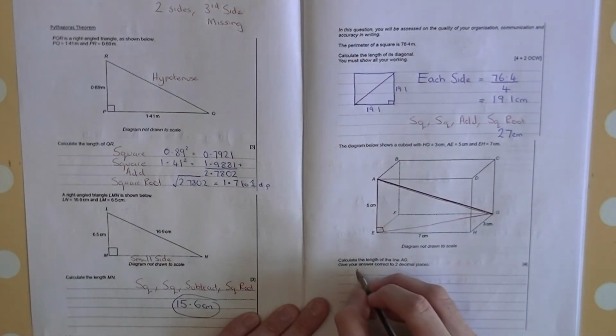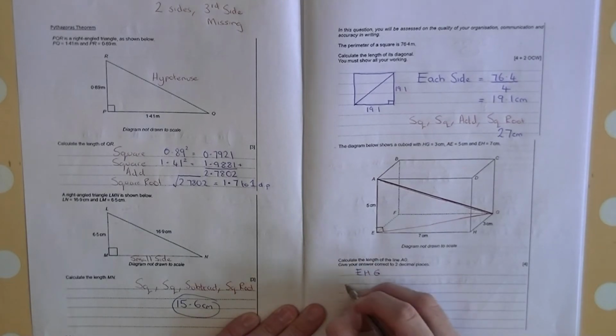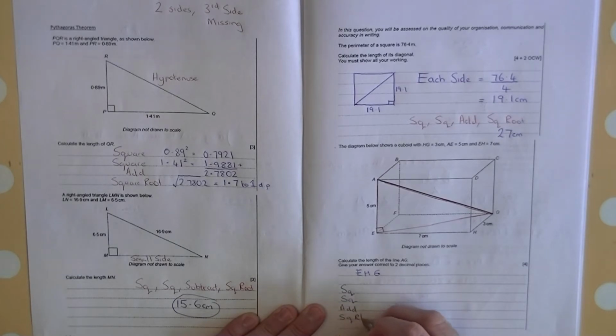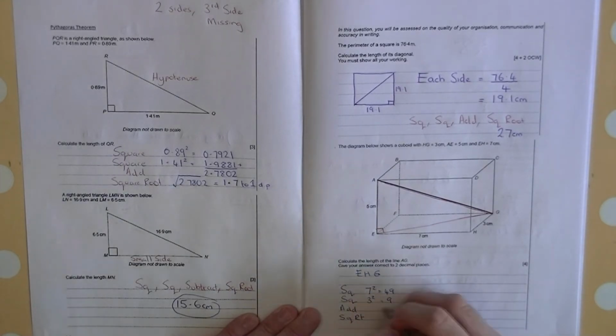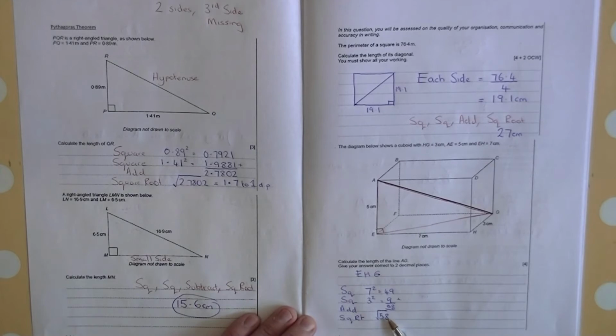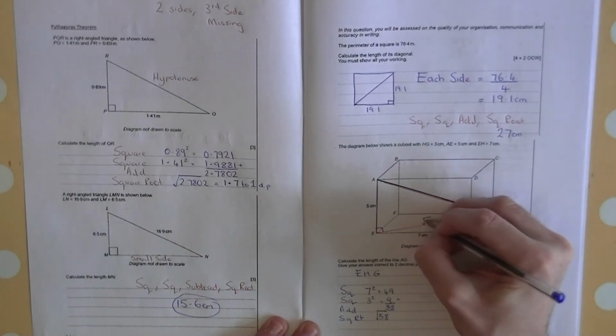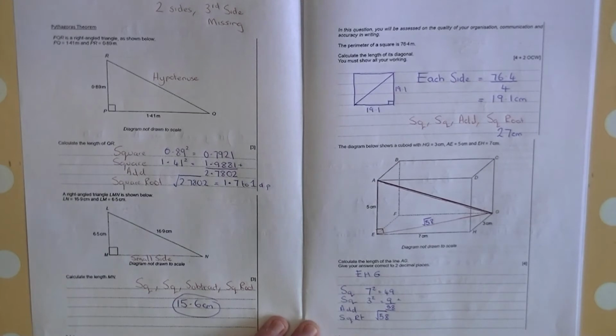So, using triangle EHG, square, square, add, square root, okay? 7 squared first of all, 49. 3 squared is 9. Add them together is 58. And then take the square root of 58. Now, you can work that out. We've got a calculator. We didn't in the numeracy papers when we did this, but we have this time. However, I'm going to just leave that as the square root of 58 and put it onto my diagram as that, a little bit like we did last November in numeracy.